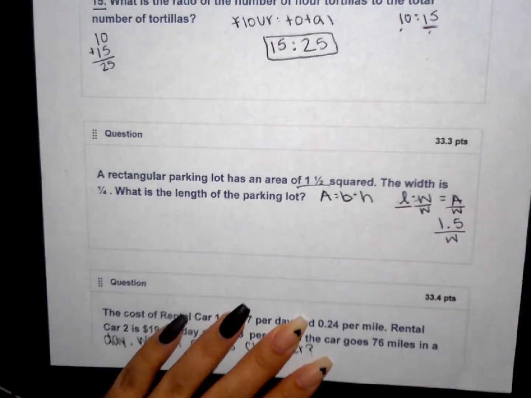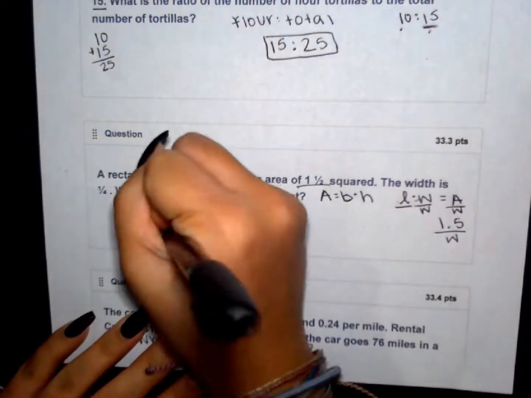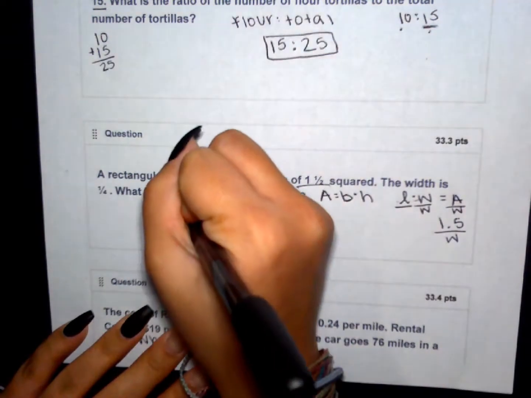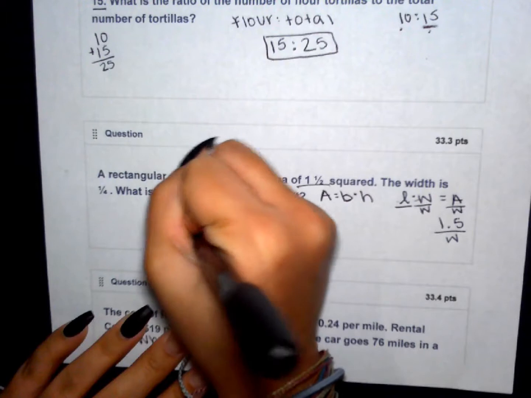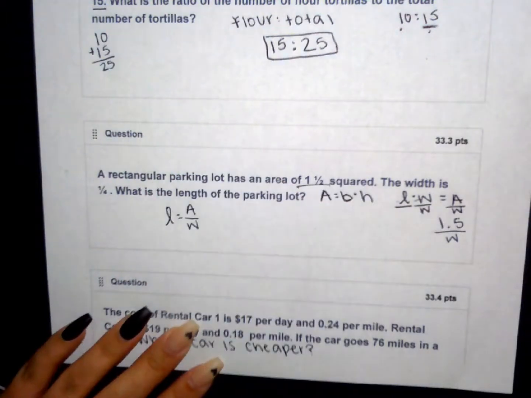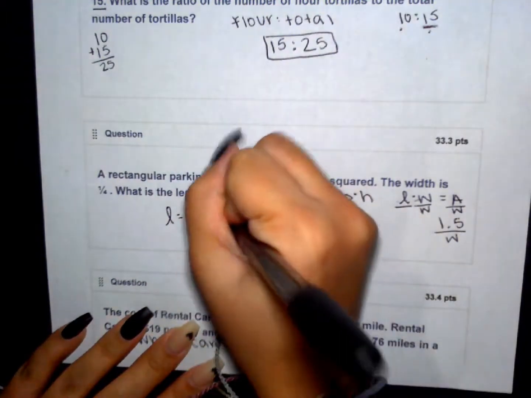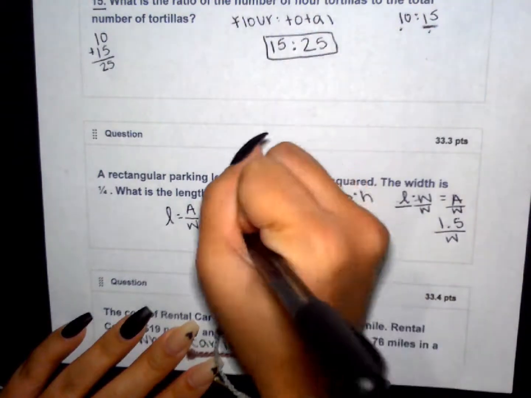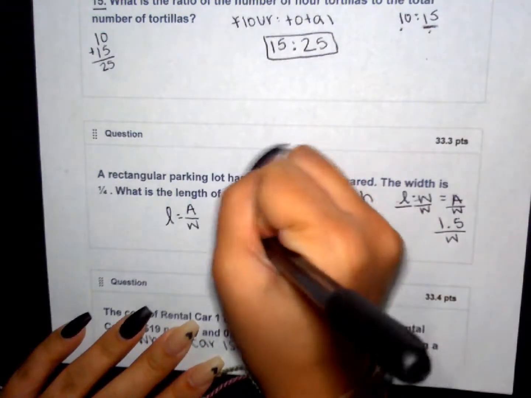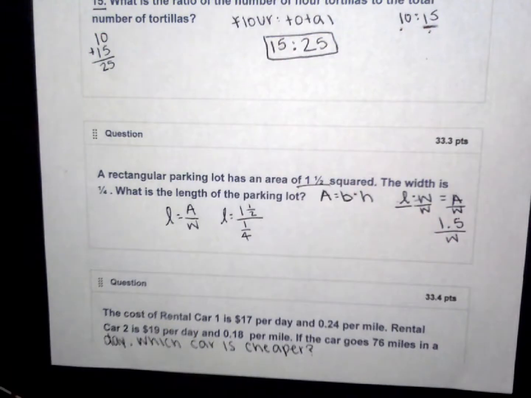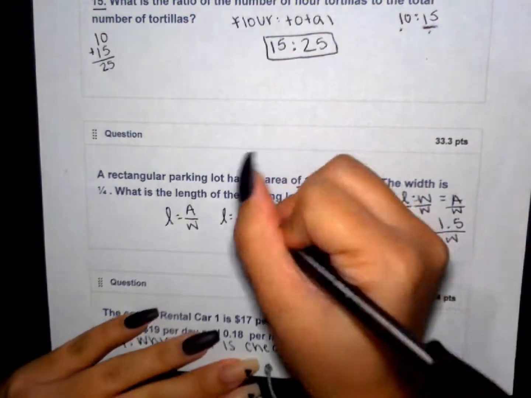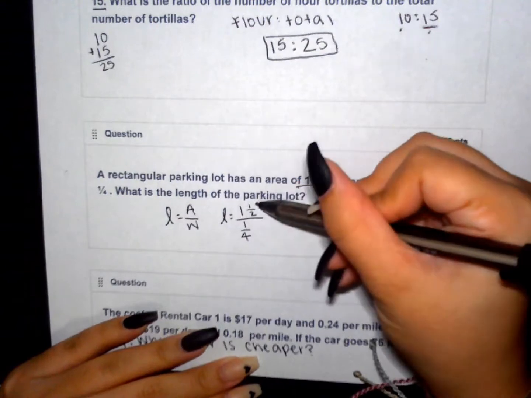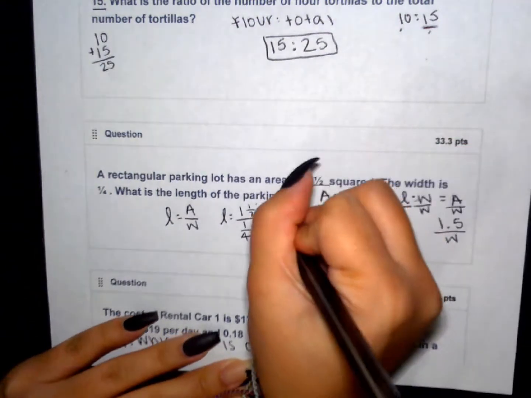So it looks a little messy, so I'm going to rewrite it. Our formula is going to look like this: length is equal to area divided by the width. So now we can fill this in. L is equal to our area, 1.5, divided by 1/4. Okay, so when we go to divide this, remember we have to make this into a mixed fraction. So 2 times 1 is 2, plus 1 is 3. And then we keep it over 2. So 3 over 2.